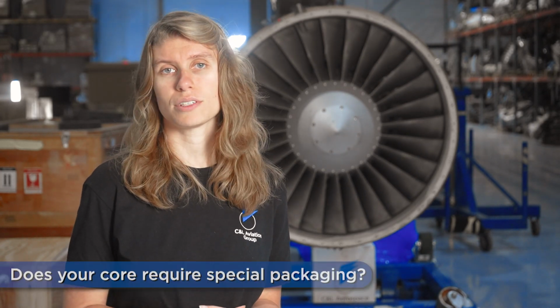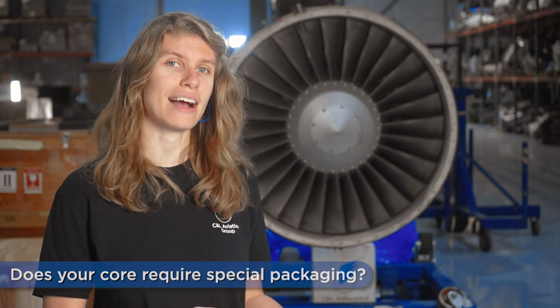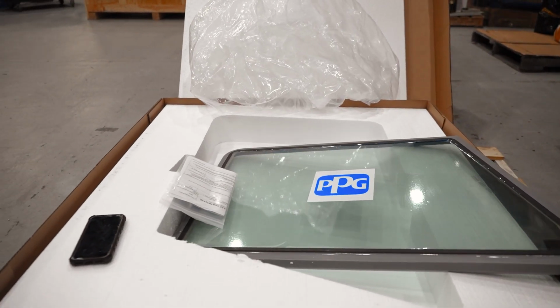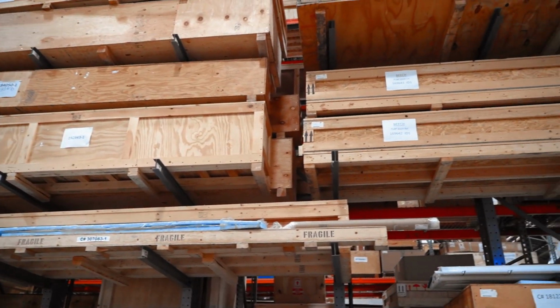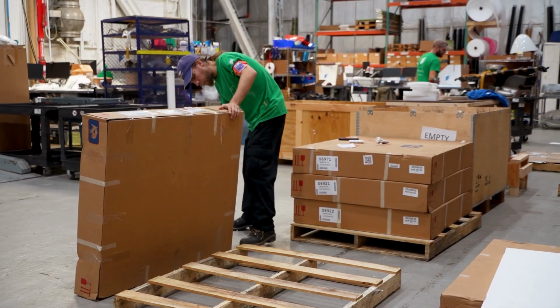Aircraft parts require special packaging, and that should be specified on the supplier's notes. You may even be required to return your core in the same packaging the exchange unit arrives in. Or you may have to acquire specific packaging before shipping the core to the supplier. Using inadequate packing could result in the core being damaged in transit, so use appropriate packaging.